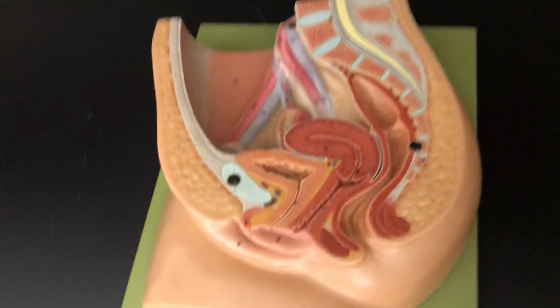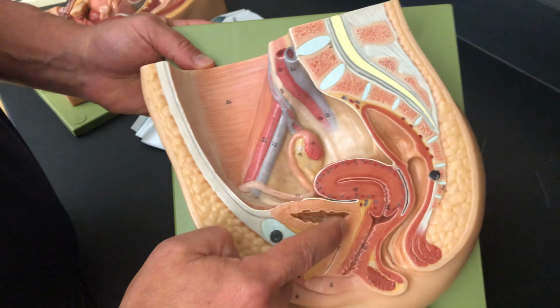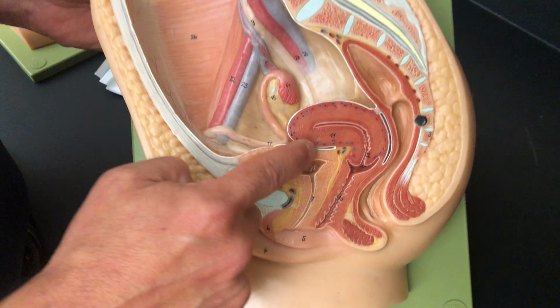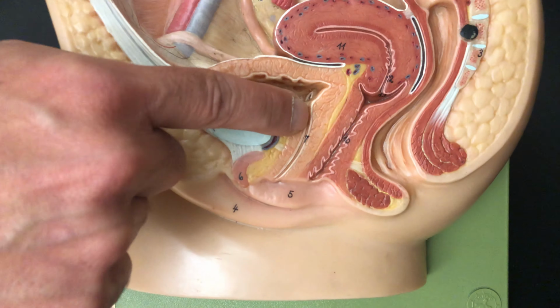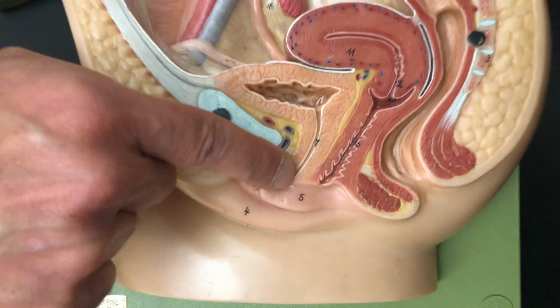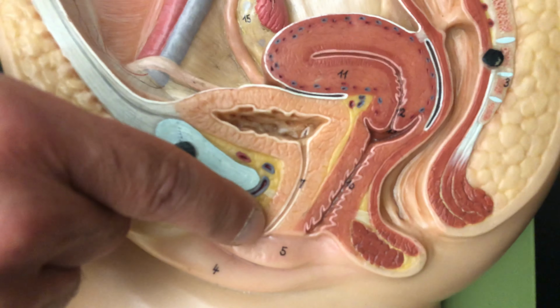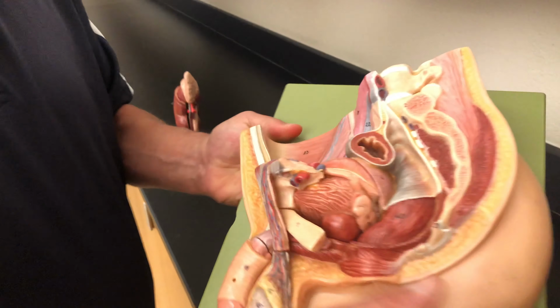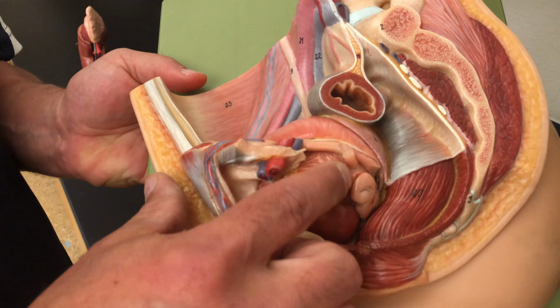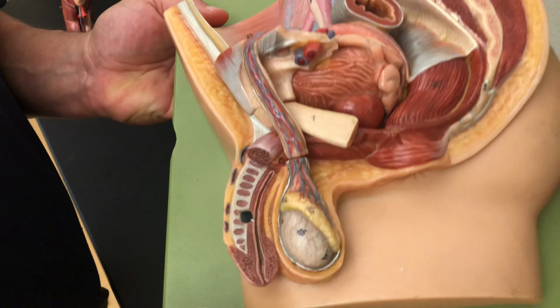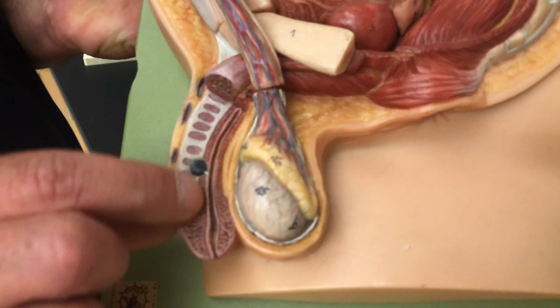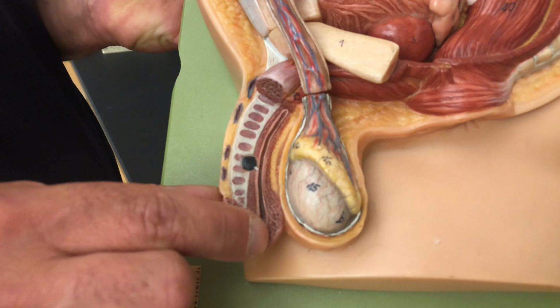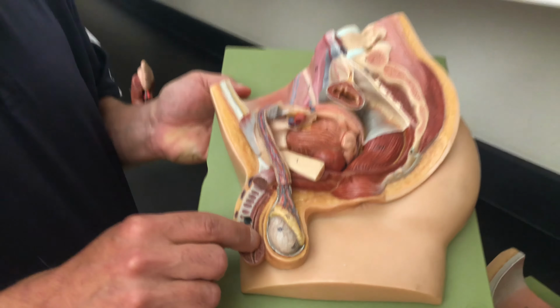So in a female reproductive system, we can see the urinary bladder from a sagittal section. And then this passageway right here, this is the urethra right here. In the male reproductive system, we can see urinary bladder right here. And as we come right here, then running right through the penis right there, that passageway, that is the urethra.